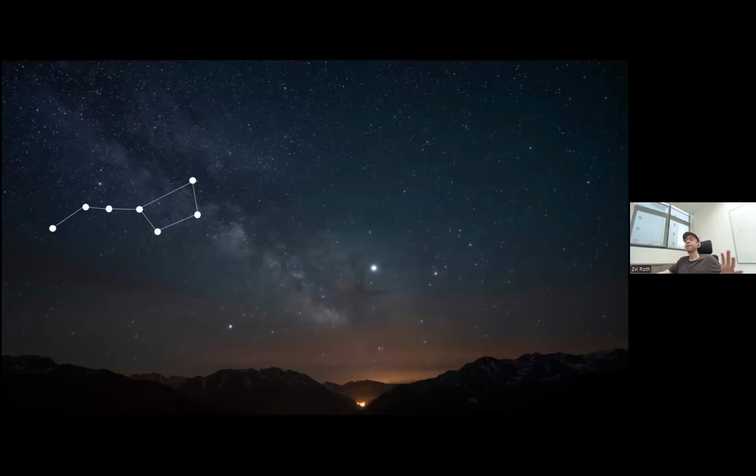Another way to think of this is as a constellation. Say the Big Dipper, right? Every star in the constellation is gradually moving across the heavens, but all the stars are moving together, right?